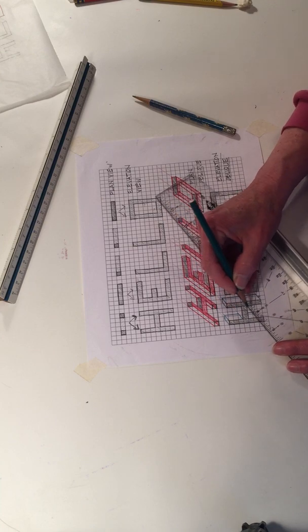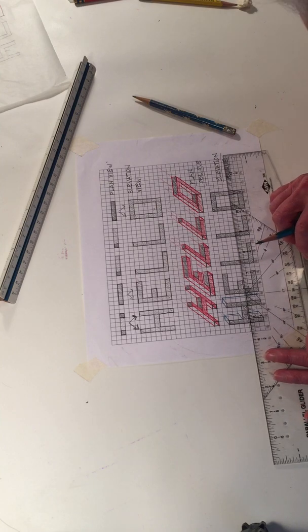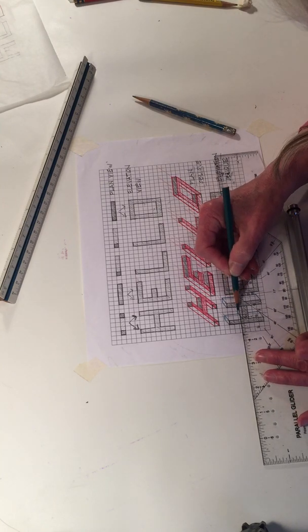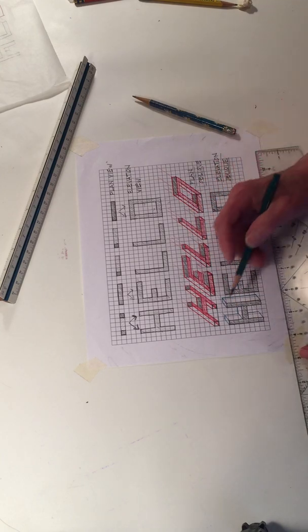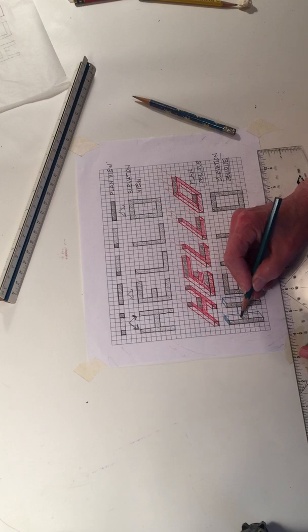So you set your 30-degree angle. If this was with your drafting kit, you would be able to tape this down, use your 30-60-degree triangle, and create these angles.